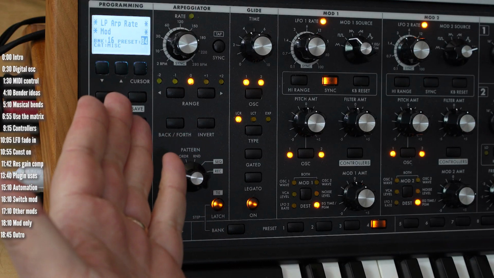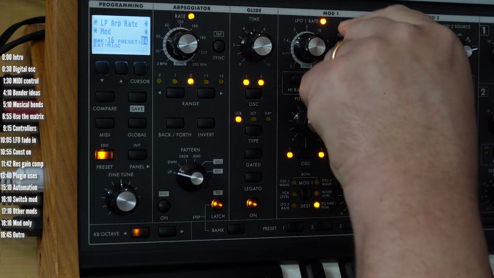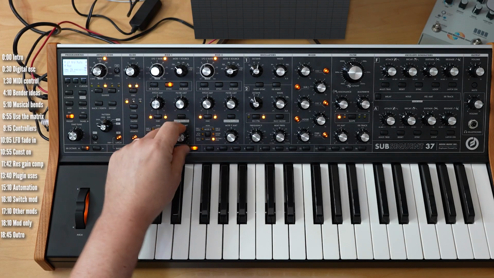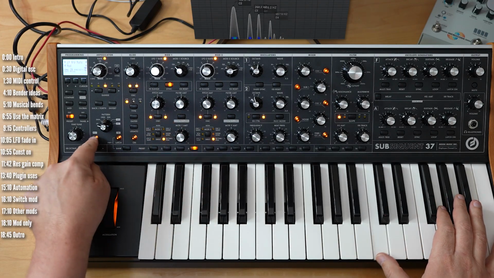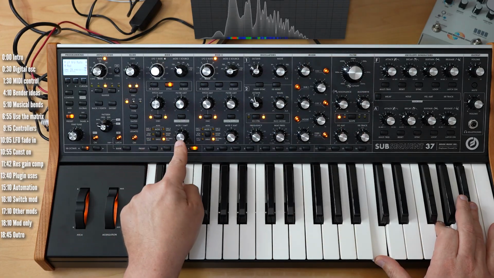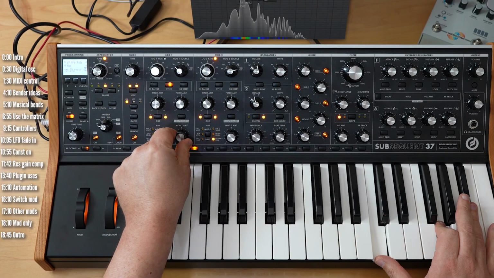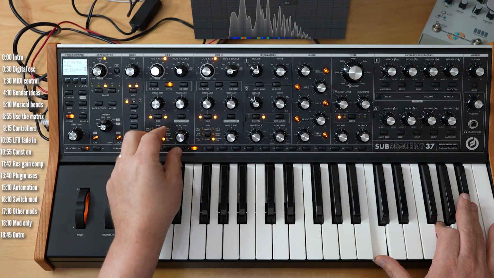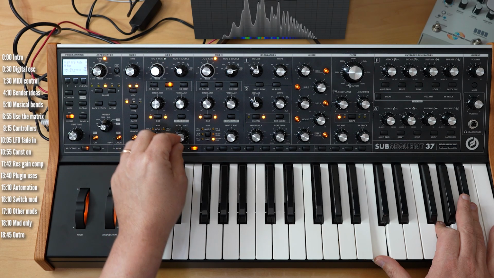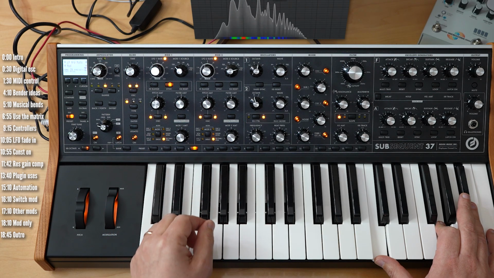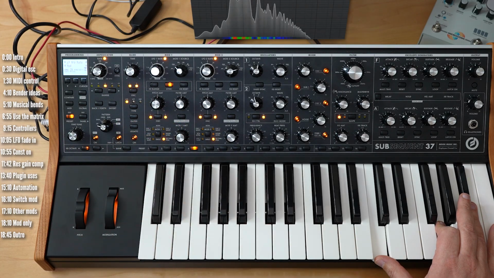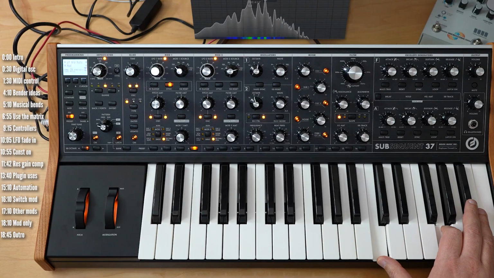Let's take a look at a couple more interesting destinations. I've gone ahead and created a preset where the LFO modulates the arpeggiator rate. I'll set this to 0 to begin with. And as I increase the mod depth, the arpeggiator rate will oscillate between 2 values because I'm modulating it with a square LFO, and this can produce some interesting rhythmic results as well. Certainly worth experimenting with, I think.